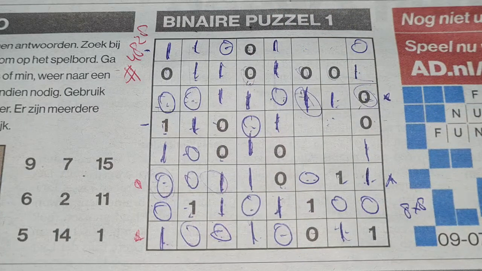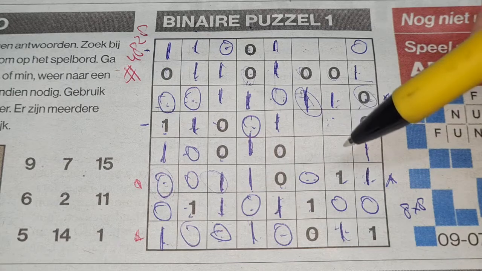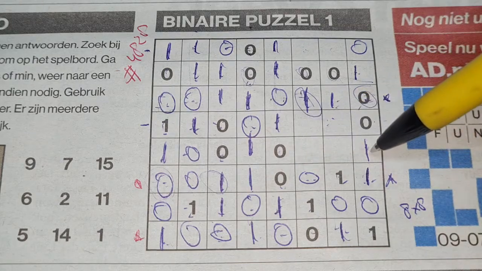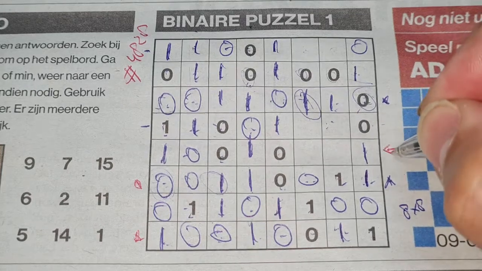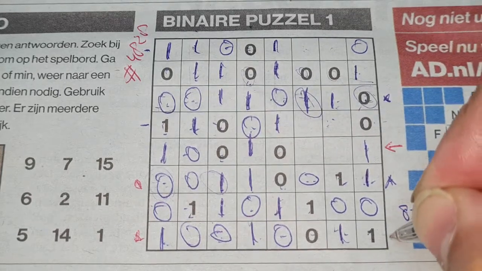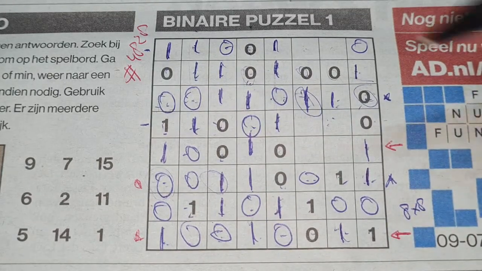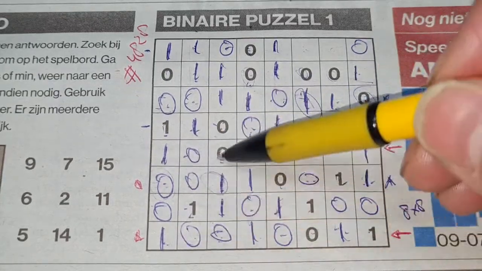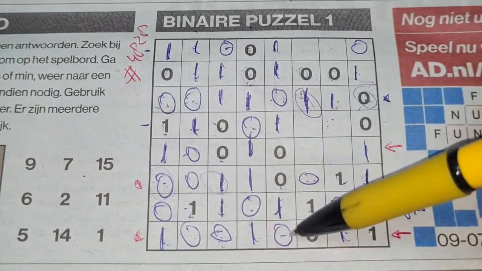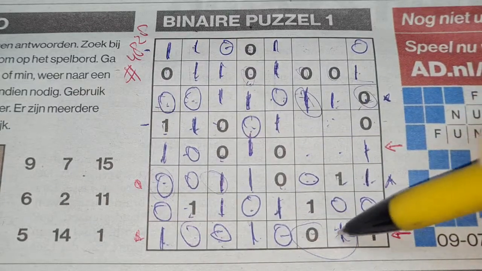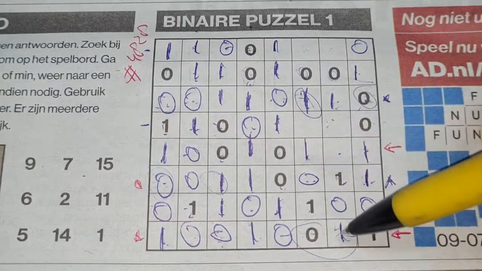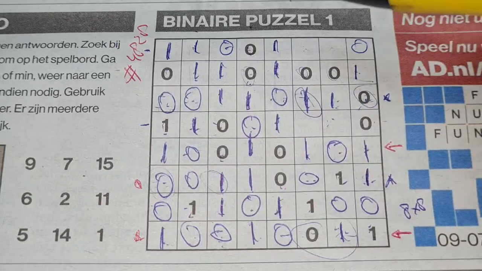Okay, and now I can compare this row and the last row. 1100 0011 00, empty box, 11. So we need to switch those two digits. We have a zero here, this should be a 1. We have a 1 here, this should be a zero.